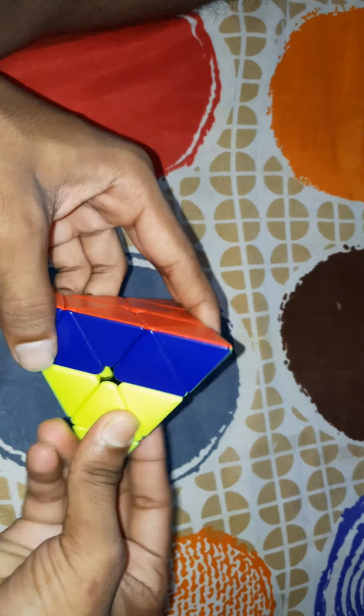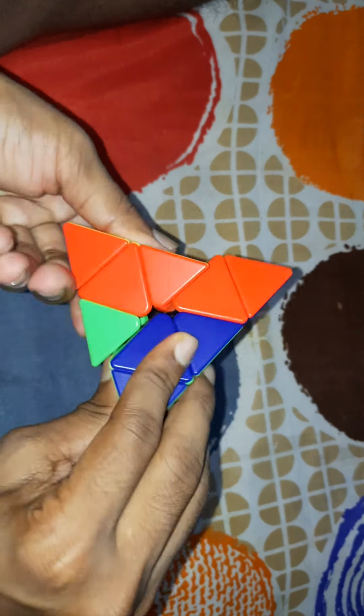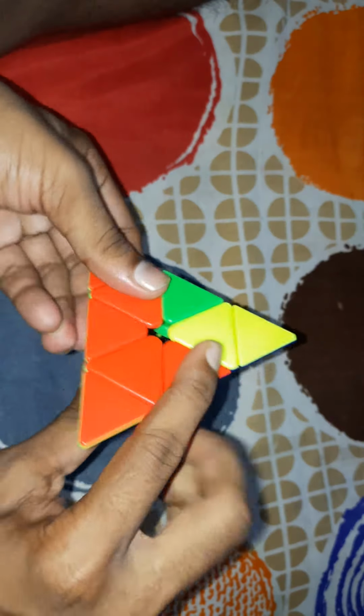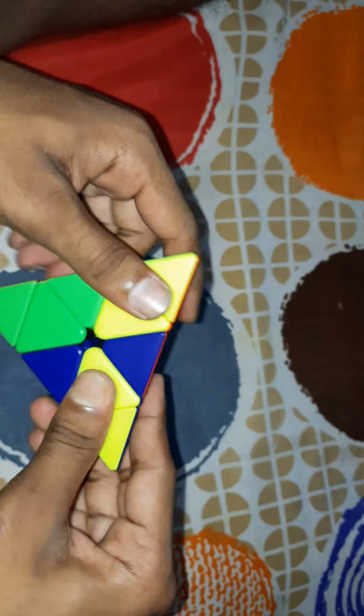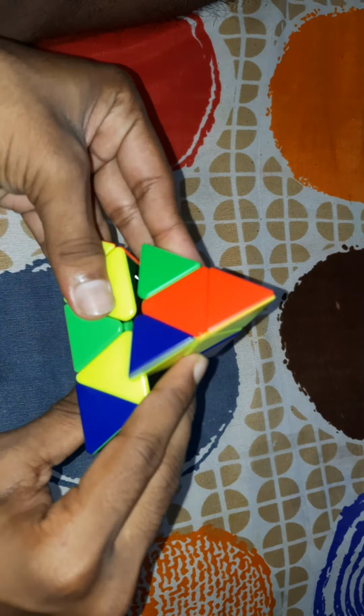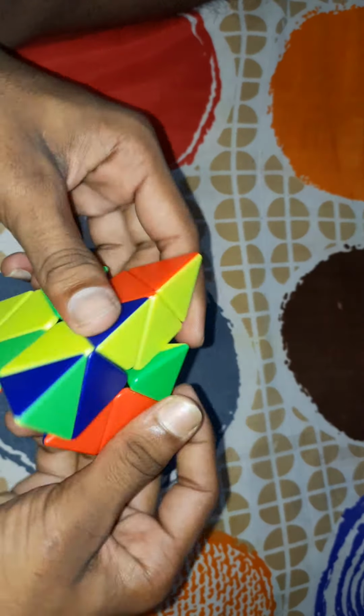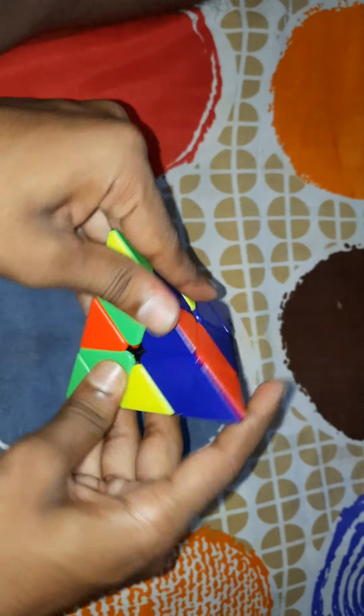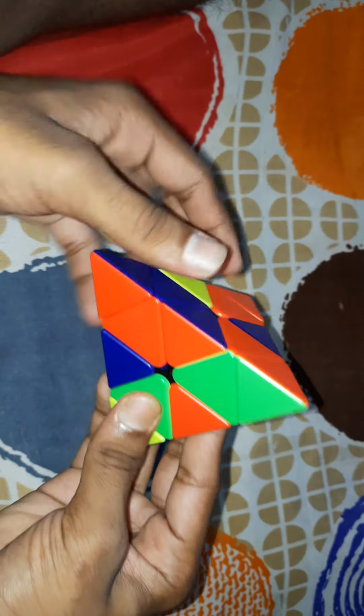So let's see another example solve. Here we are going with another scramble of the Pyraminx. So let's see an easy example.